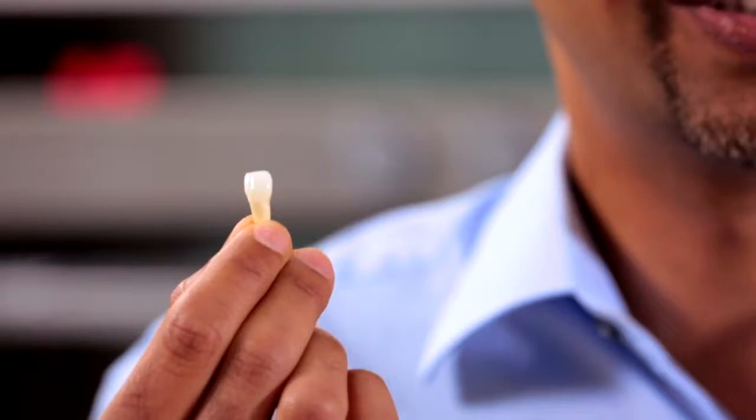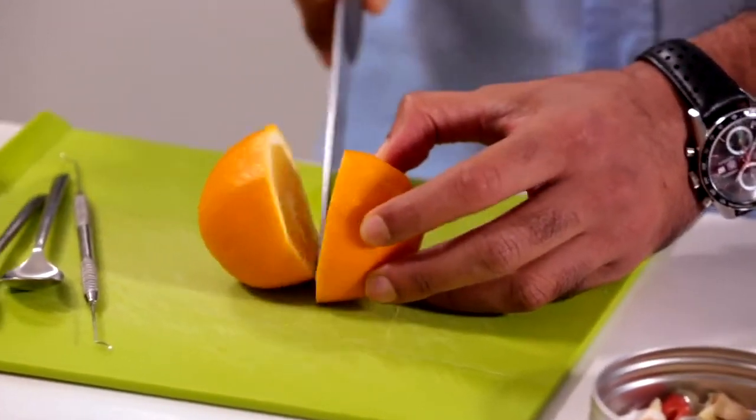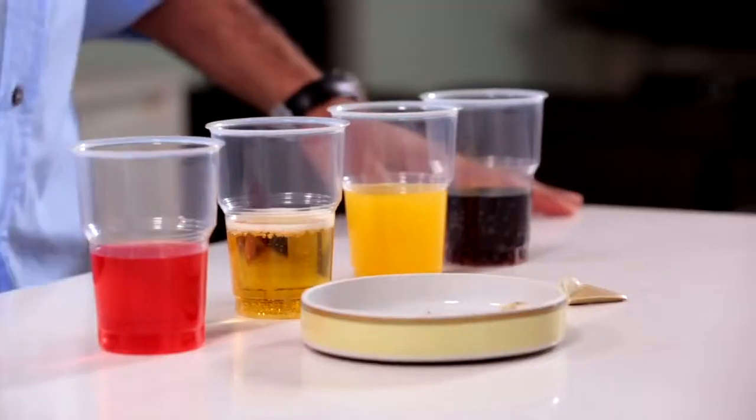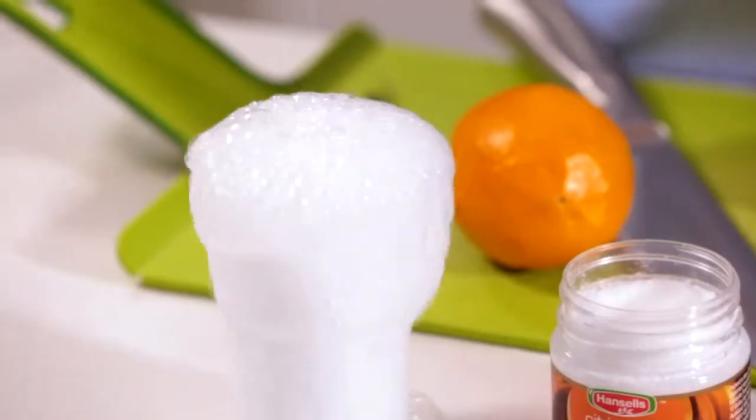If human teeth last forever once we're dead, literally forever, what is it that causes them to dissolve and decay and erode while we're alive? I'm here to show you in very simple home experiments what causes this problem and how you can avoid it.